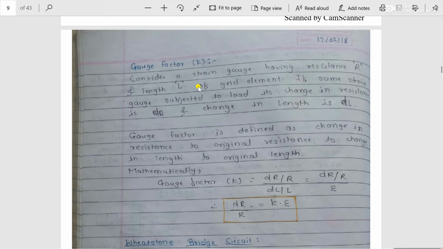Whatever strain gauges are connected to the display unit, on that particular display unit, initially, by putting the strain gauge in the application, we have to set that particular gauge factor, and then only we take that strain gauge under the application. So for that purpose, this gauge factor is introduced as a constant factor before using the strain gauges in the application. So what is the definition?